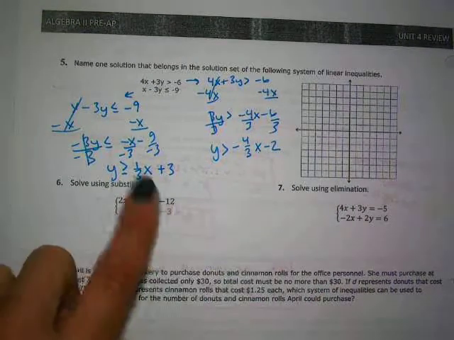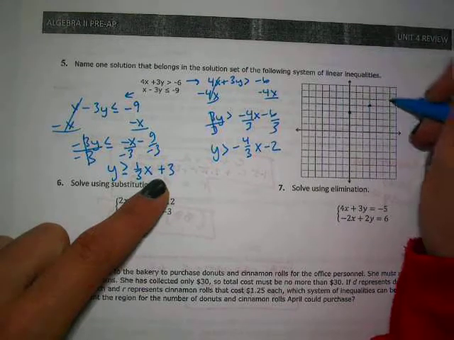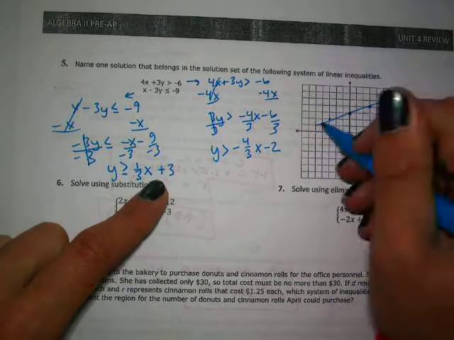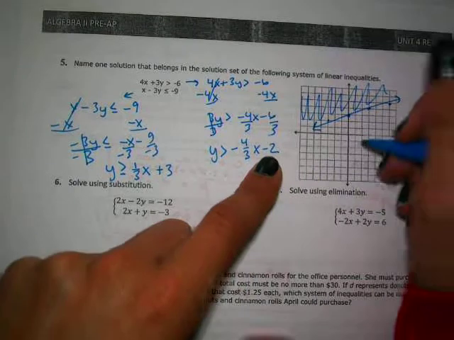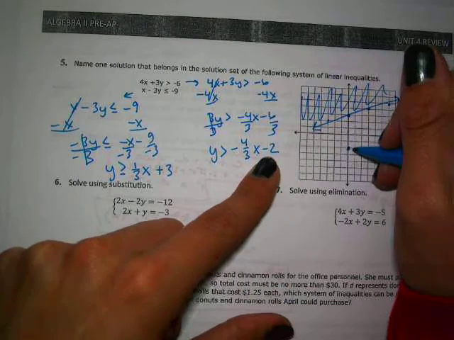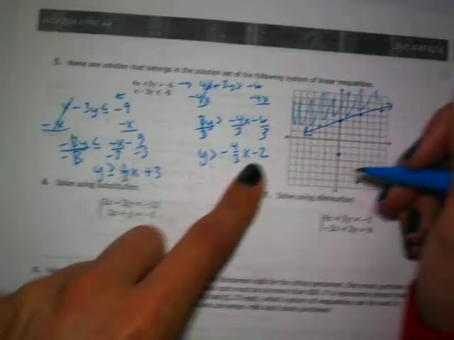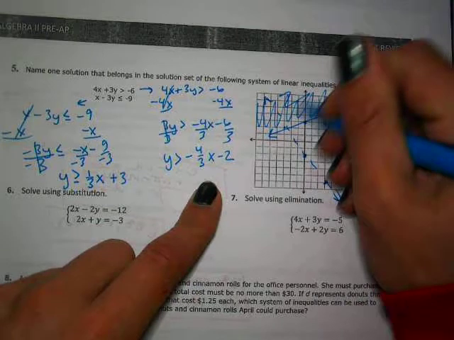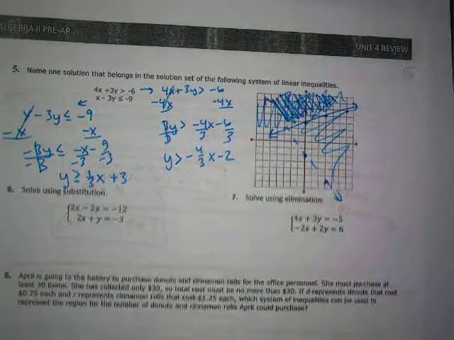Alright, so now I'm going to graph both of these. So this one I'm going to start at 3, up 1 over 3. And it's greater than, so I'm shading above. This one I'm going to start at 2, down 4, over 3. And that one is a dotted line. And also shading above. So this area right here is where they match up.